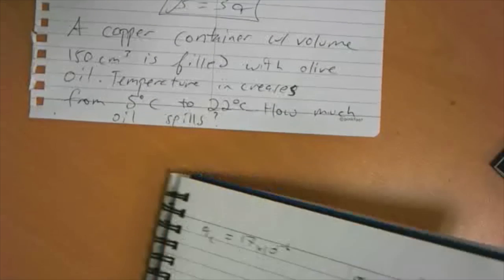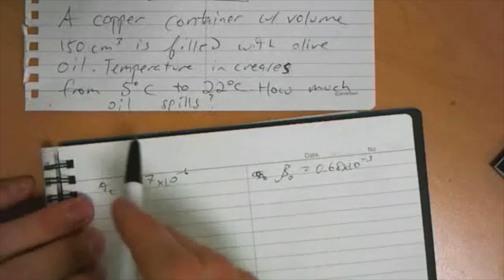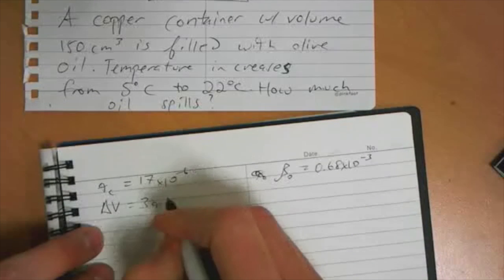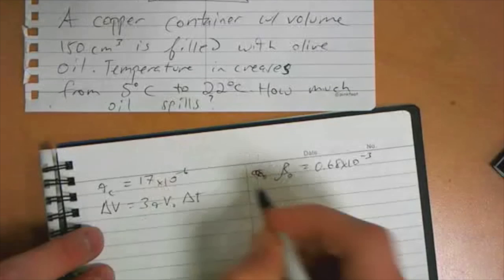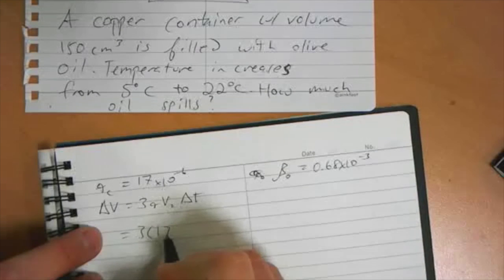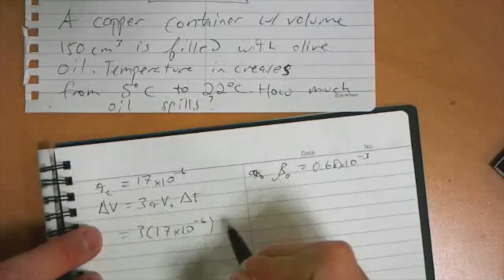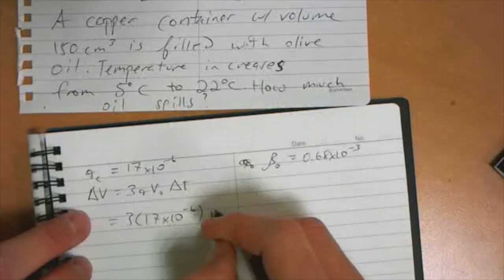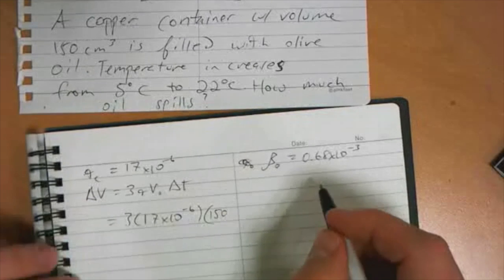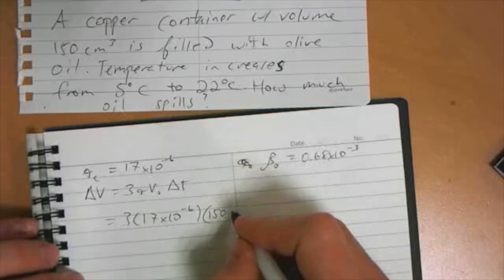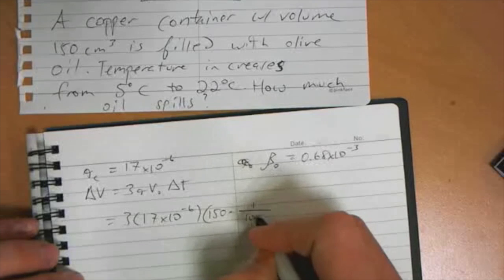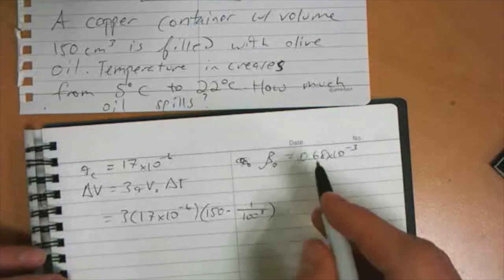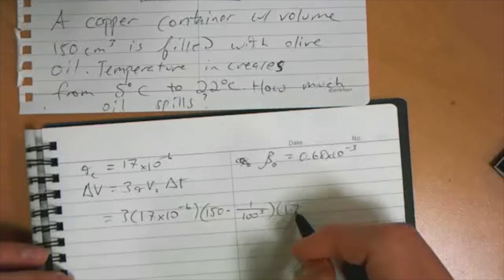We can say that our change in volume is going to be 3 alpha, original volume, delta T, which is 3 times 17 times 10 to the minus 6, times our original volume, which is 150 centimeters cubed, and 100 centimeters in a meter, so we have to divide by 100 cubed to get to meters. And our temperature change is just 17 degrees, from 5 to 22.